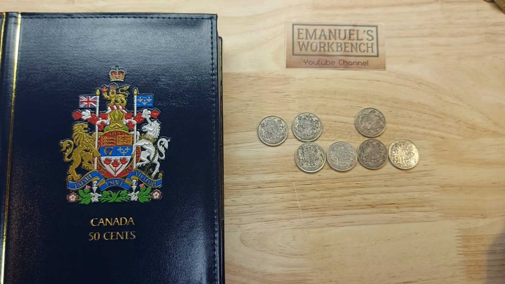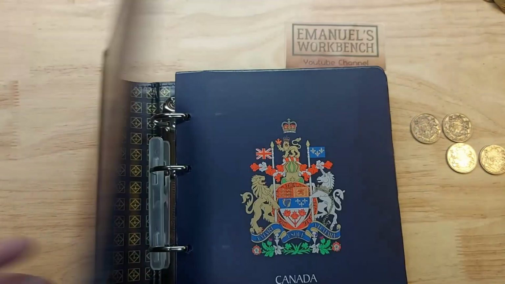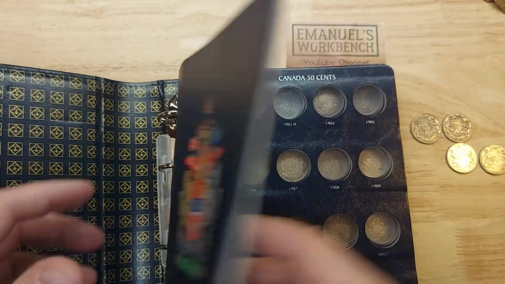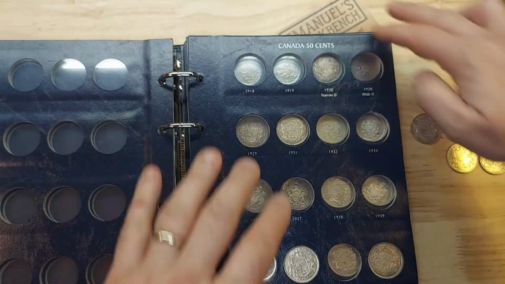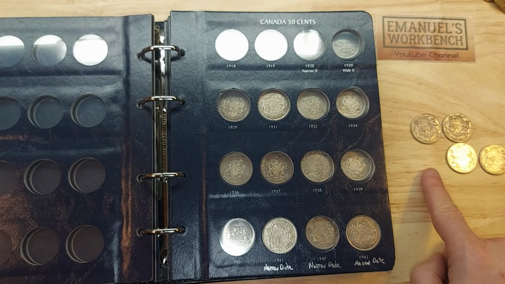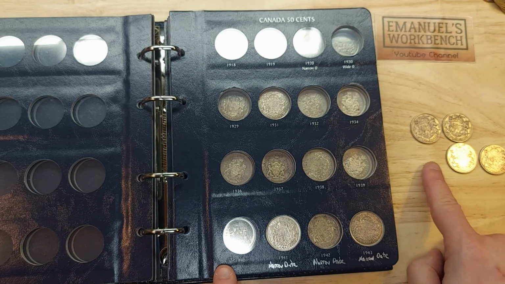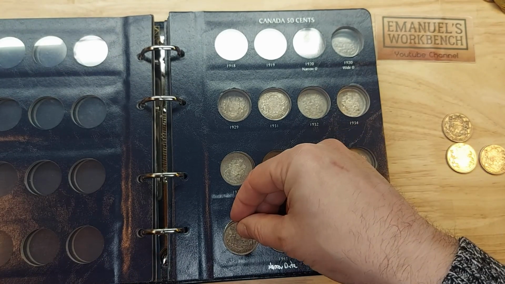Let's start with the Canadian silver 50-cent coins that I have right here. And let's shove these over here and get going. So in the first spot that I get to fill, let me move this aside here. The first spot that I get to fill is this 1940 right there. So let's go ahead and fill that 1940.